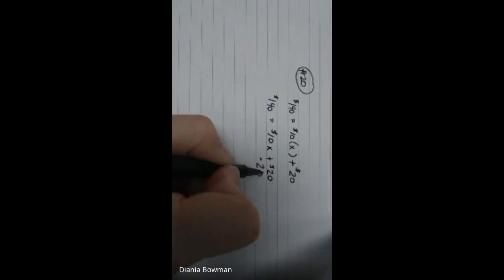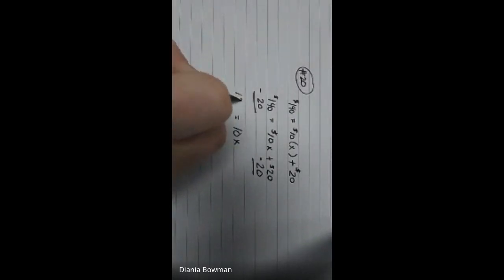So now I'm going to solve for this. I want to get X by itself. So I'm going to take negative $20, minus $20, from each side. I'm going to be left with 10X. 120 equals 10X. Now I'm going to divide both sides by 10. That cancels. I'm left with 12 equals X. So Andrew has paid for 12 months in advance.